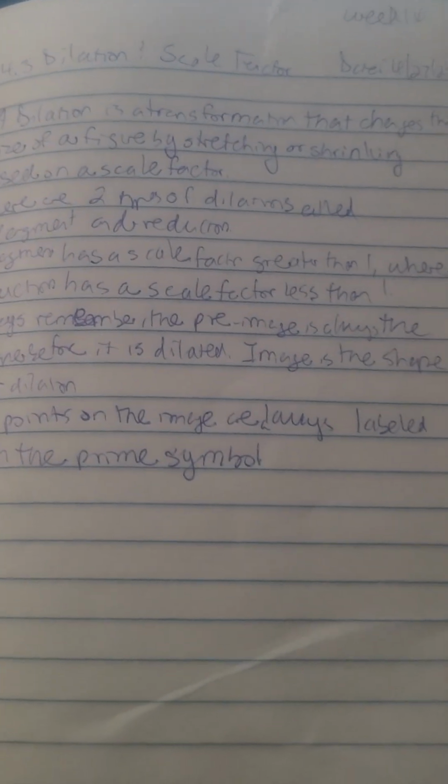Dilation and scale factors, and dilation is a transformation. Basically, it would go from big to little, or from little to big, so it would be like an enlargement or a reduction. And the scale factor was how much the difference was with the images.